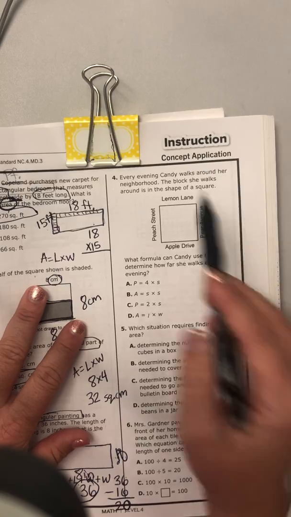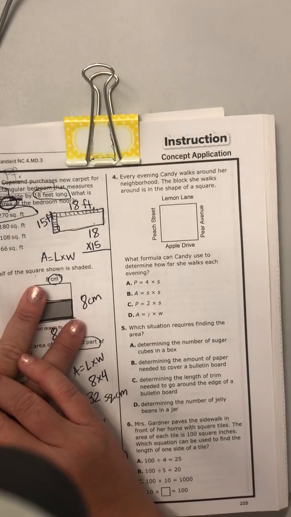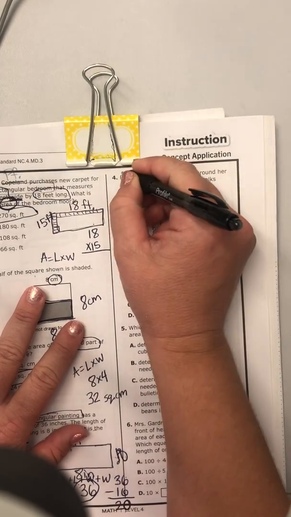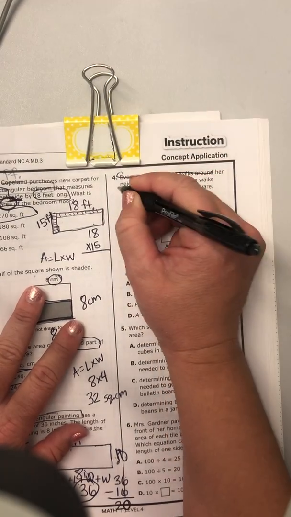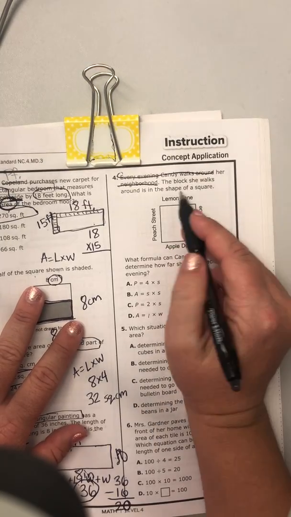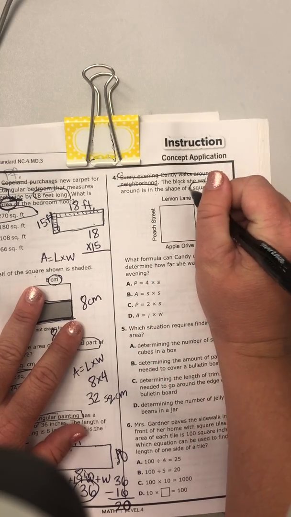So, let's go back up top. Every evening, Candy walks around her neighborhood. Is that kind of extra information? Do we really need to know that? No, we don't really need to know that. That's great for Candy, but, you know, a lot of people can walk around the neighborhood. It says the block she walks around is the shape of a square.